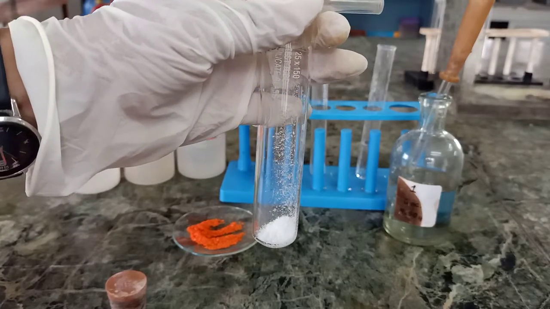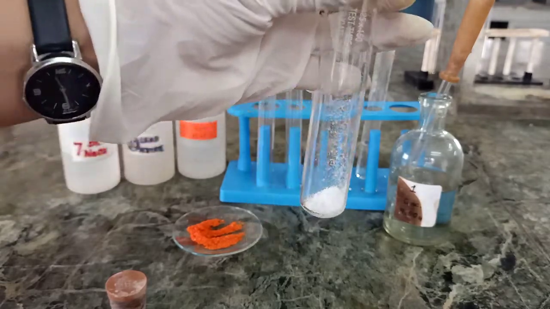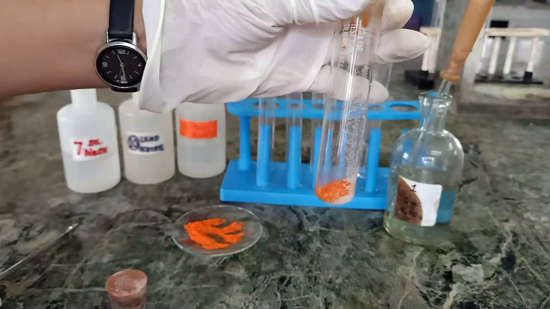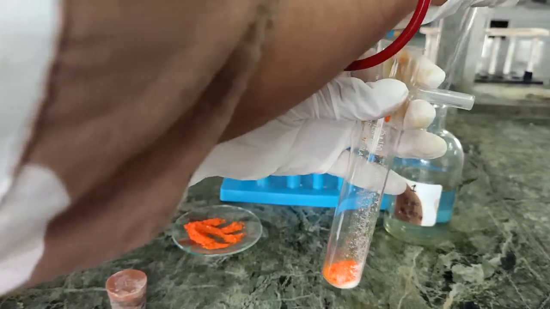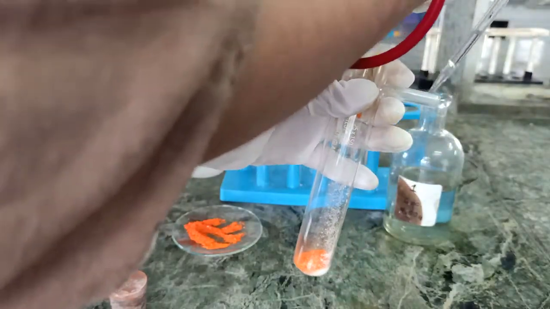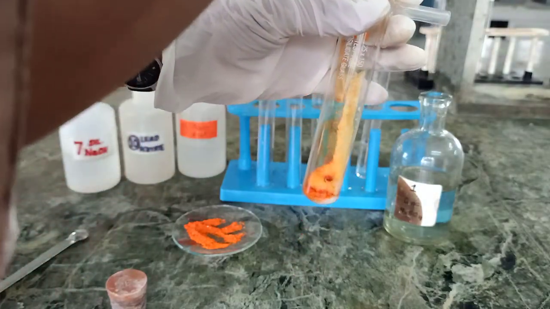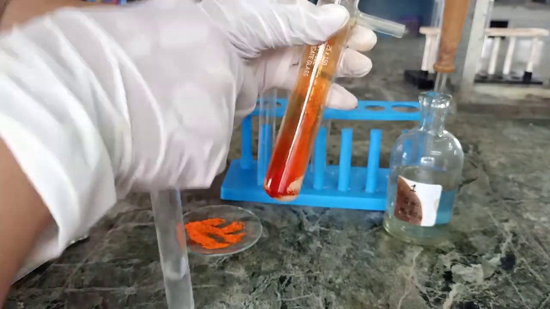For carrying out the chromyl chloride test, I have taken the salt in the test tube and I will add a spatula of potassium dichromate in it and a few drops of concentrated H2SO4. Immediately I will close the test tube with the cork. You can see the brown fumes arising, and these brown fumes are of chromyl chloride.